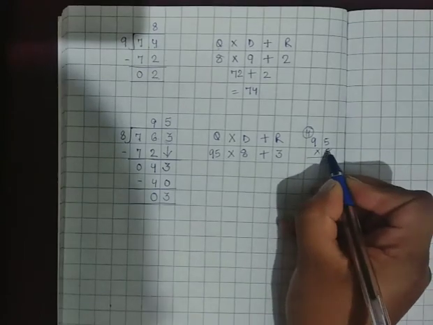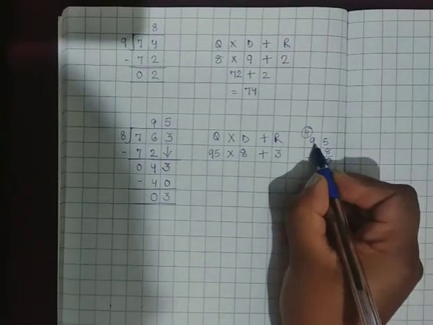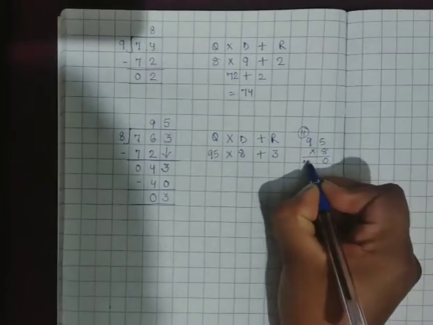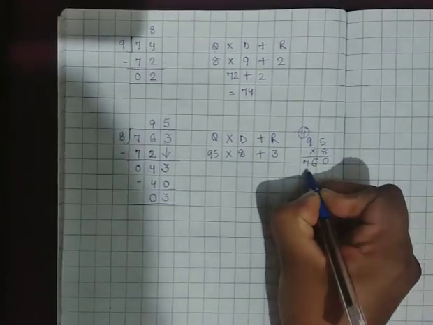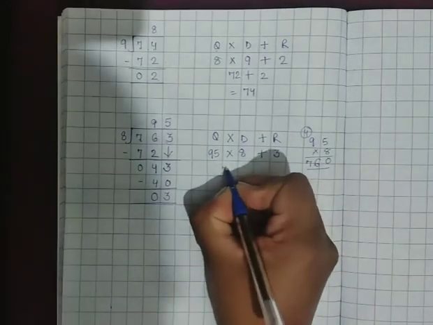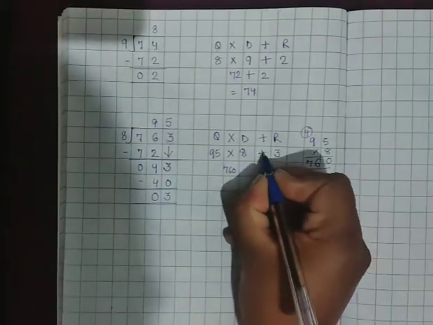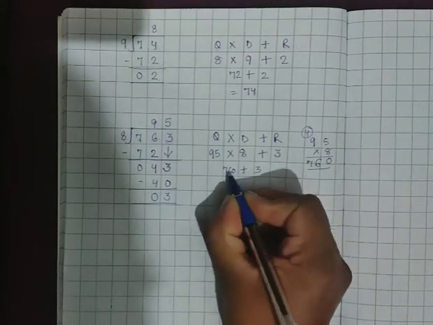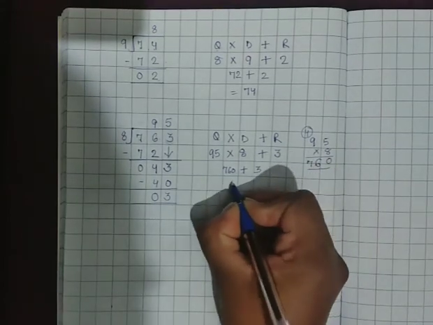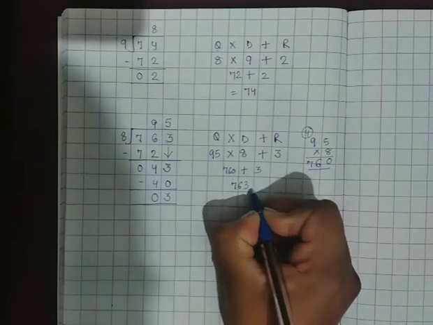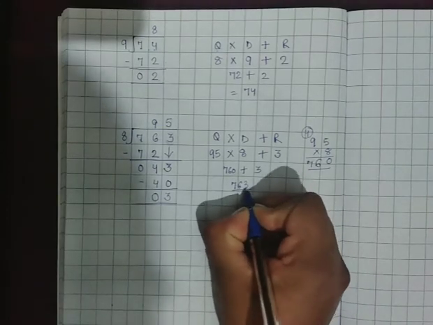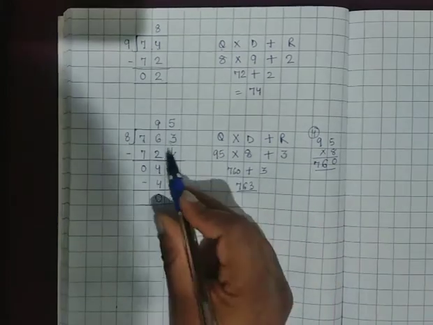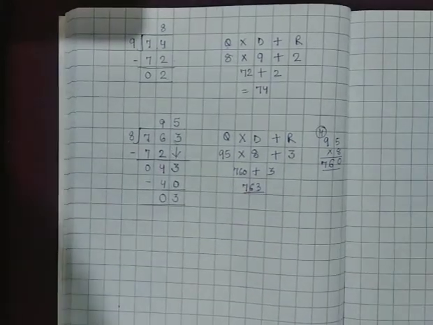And what are 8 9s? 8 9s are 72. 72 plus 4 is 76. So I write 760. And I'm still left with plus 3. So add 3. 760 plus 3 is 763. Therefore, 763 over here and the dividend is 763. That means my sum over here is correct.